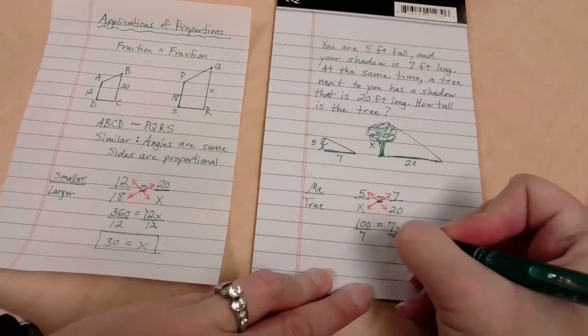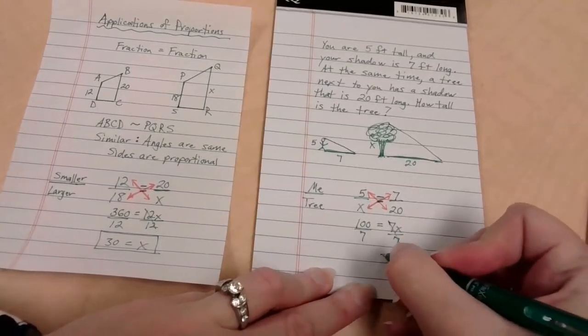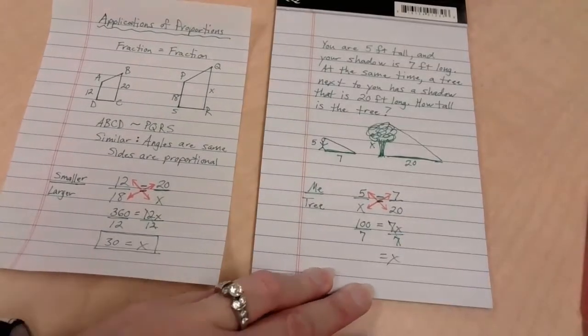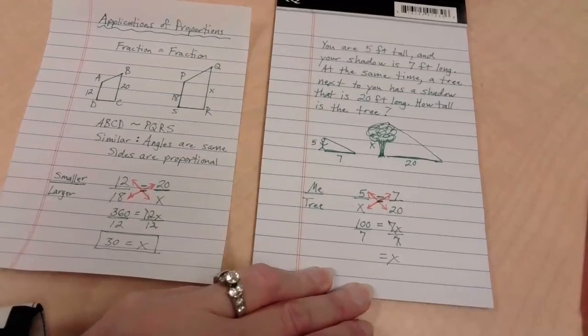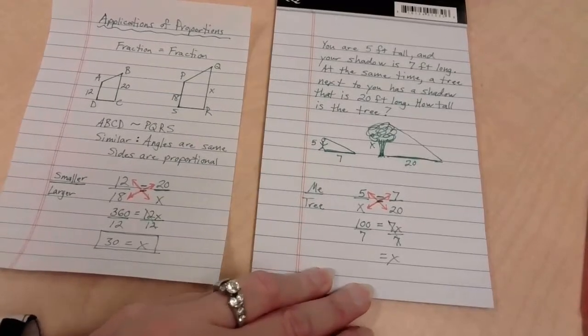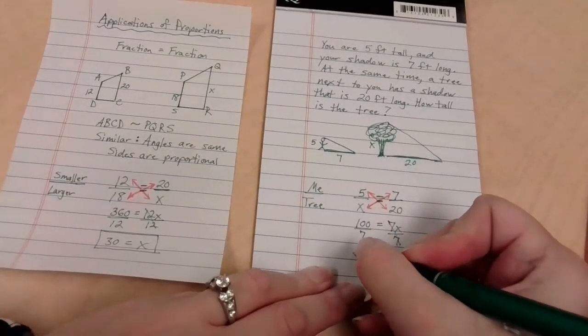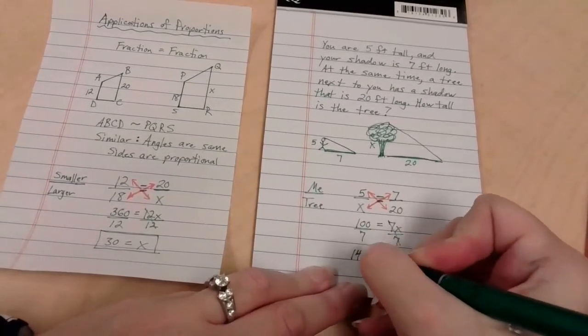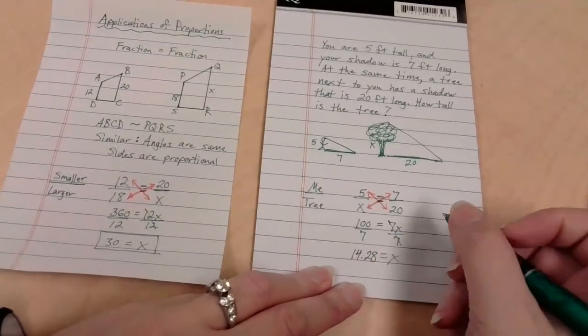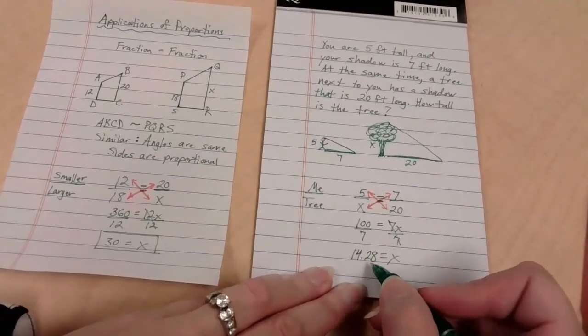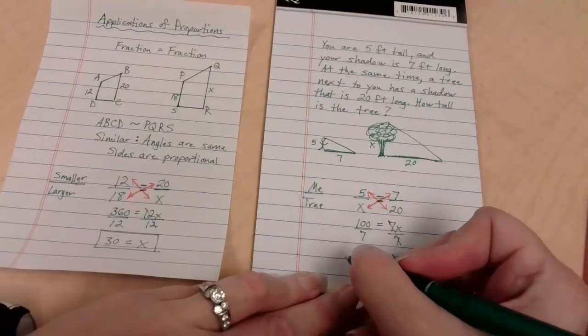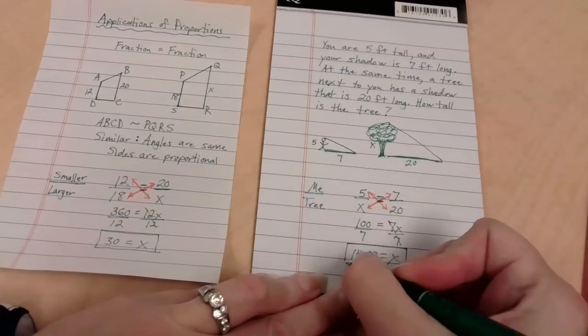Dividing by 7, again trying to undo this, get the x by itself. I need to borrow my calculator because 100 divided by 7 off the top of my head, not sitting so pretty at the moment. Ooh, there we go. So borrowing the calculator, I've got 14.28. So the tree is a little bit taller than 14 feet, definitely not quite 15 feet. There we go. That is how tall the tree is.